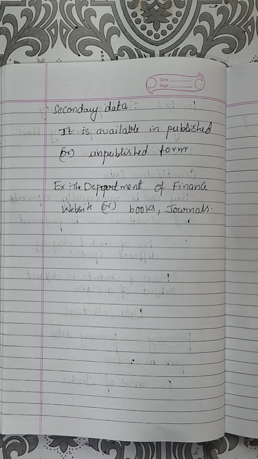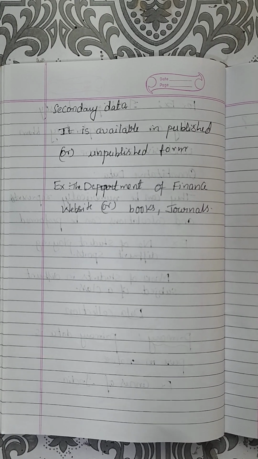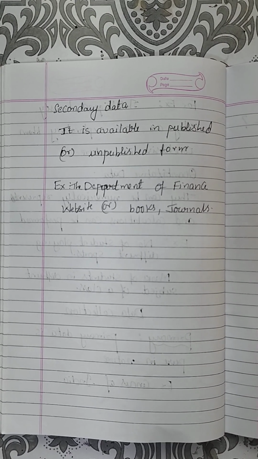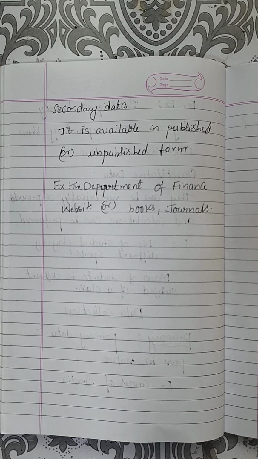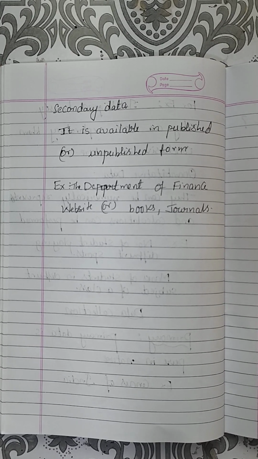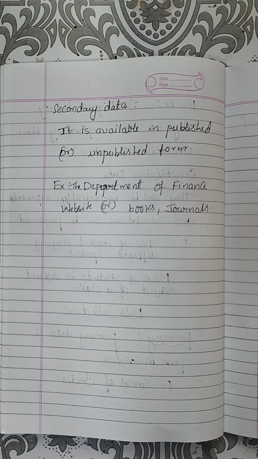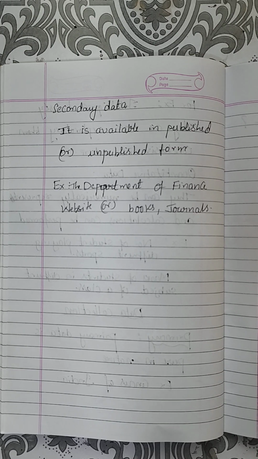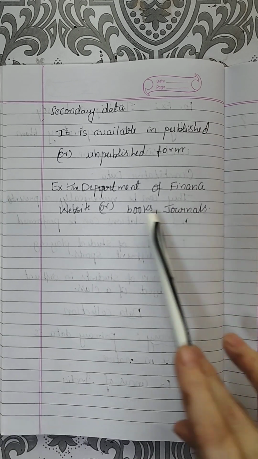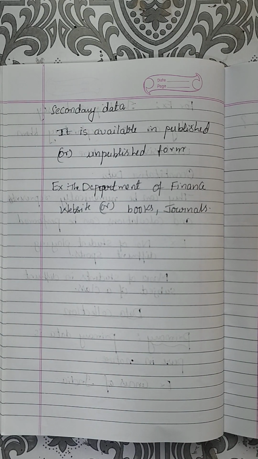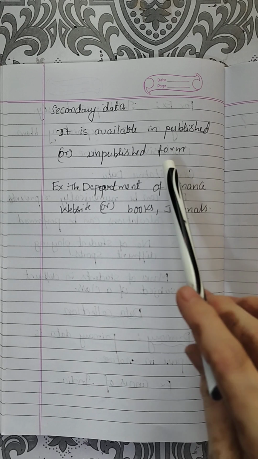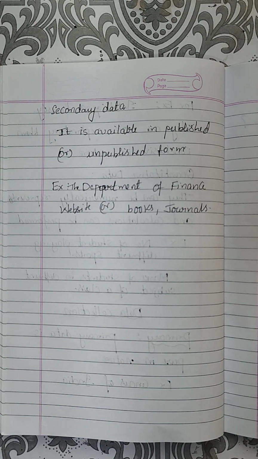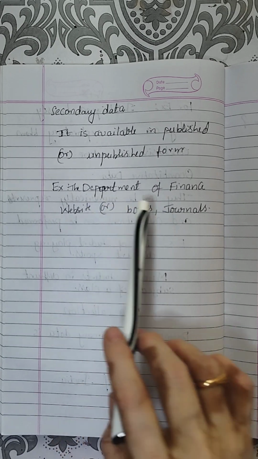Next is secondary data. Someone has collected the data and kept it in some resource, in some place, and if anybody wants to use that, we can go and collect the data. So it is not in original form. It is collected by someone, and when we need that information, we go and do the analysis. It is available in published or unpublished form. Okay, so in this it is collected by someone and we are using it. This type of data is known as secondary data.